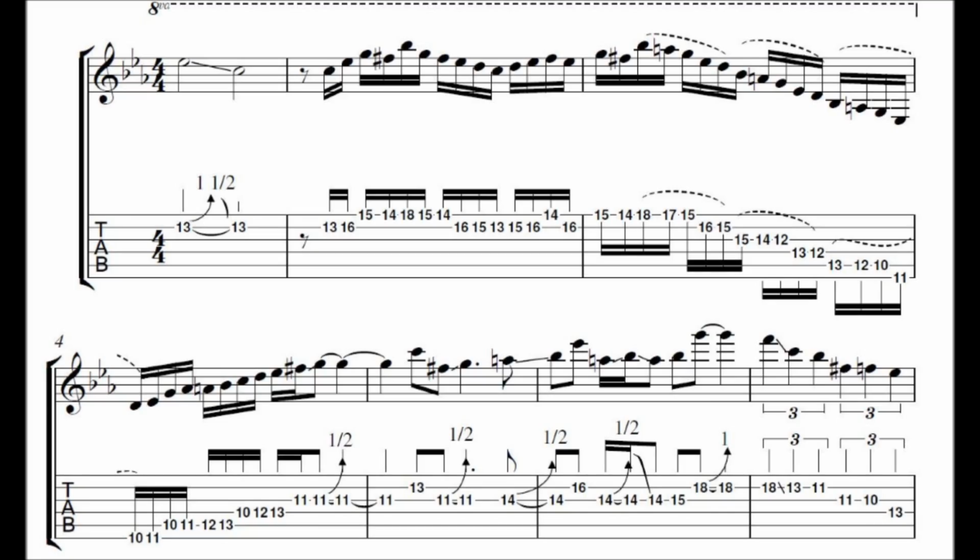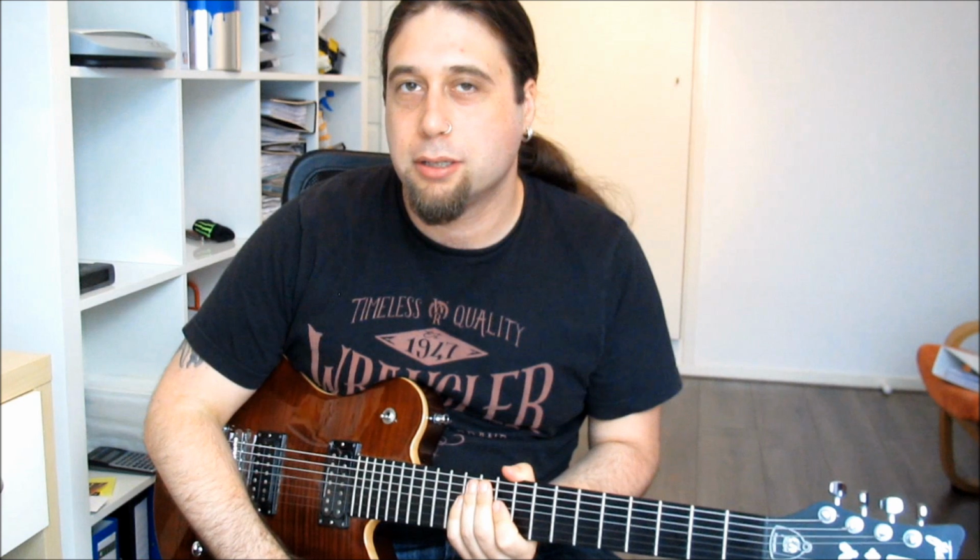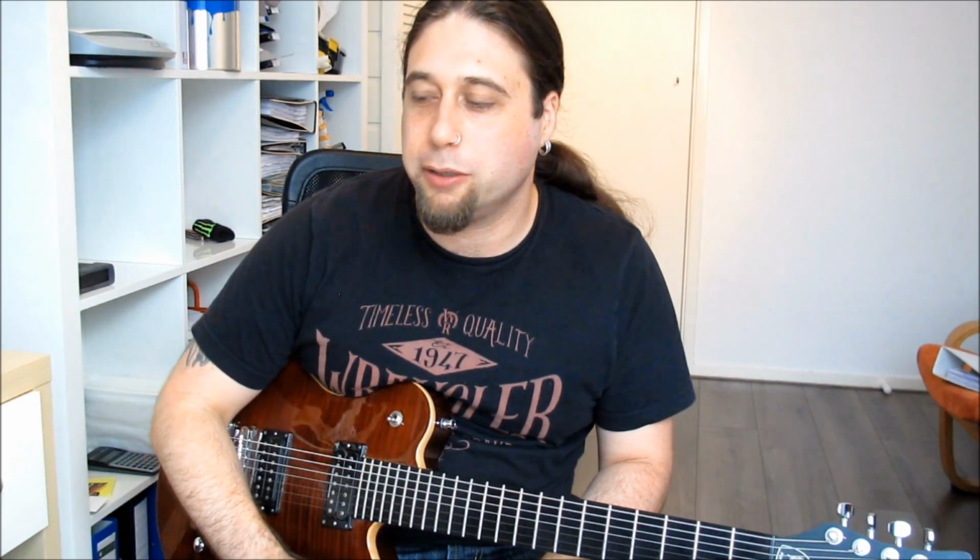Alright, so if we take it back a bit, let's break it down. From bar number 7 we can see a gradual increase in the rhythmical values here. So we start off with quarter triplets and then 8th note triplets, which turns into 16ths. And then from bar 11 on the second beat I group the 16ths in 5s. So we have 8 groups of 5 notes.